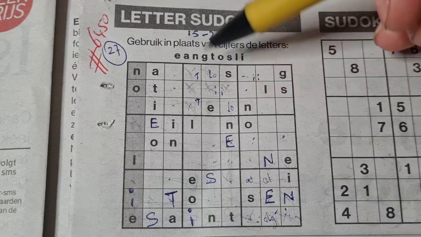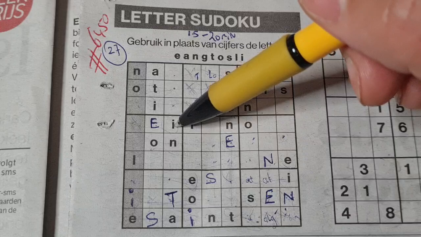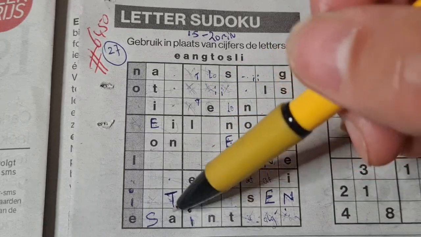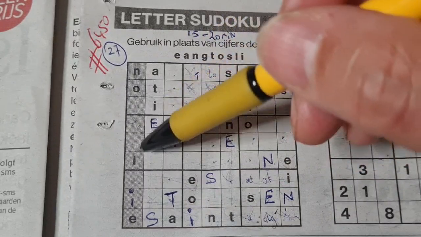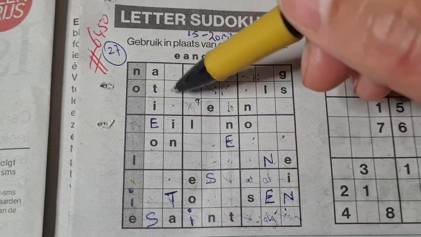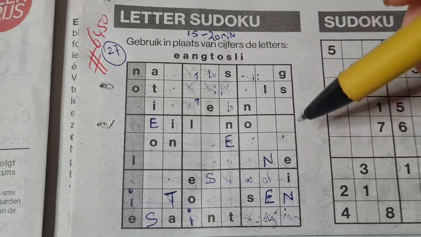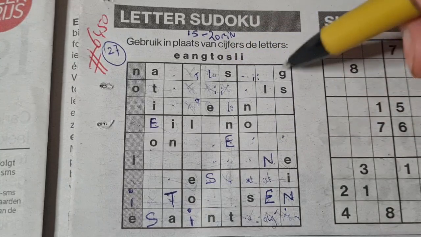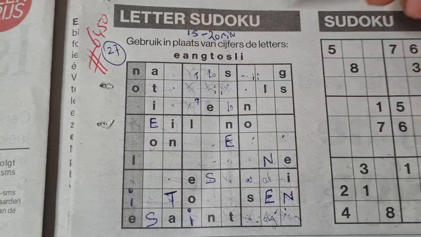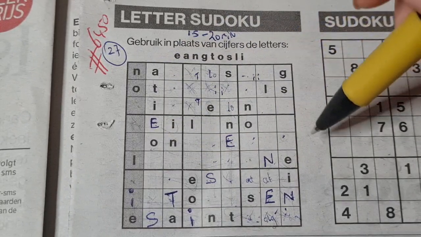Alright, now A should be here. But the G, need a G here. Only 1 G in this puzzle. Alright. Come on.